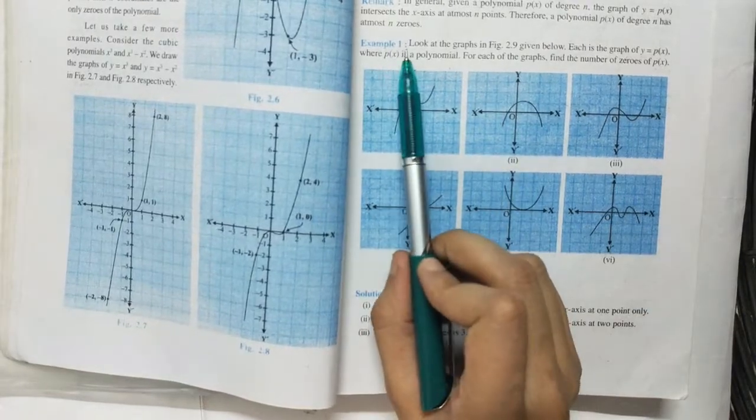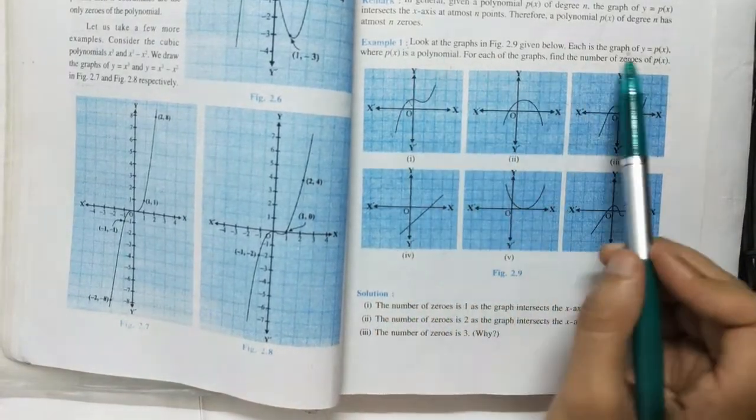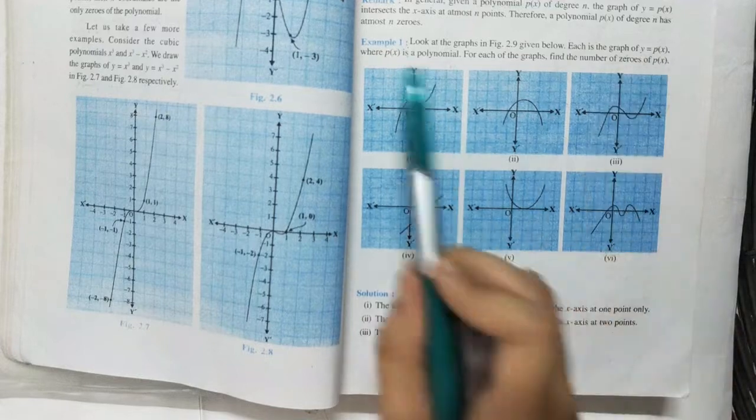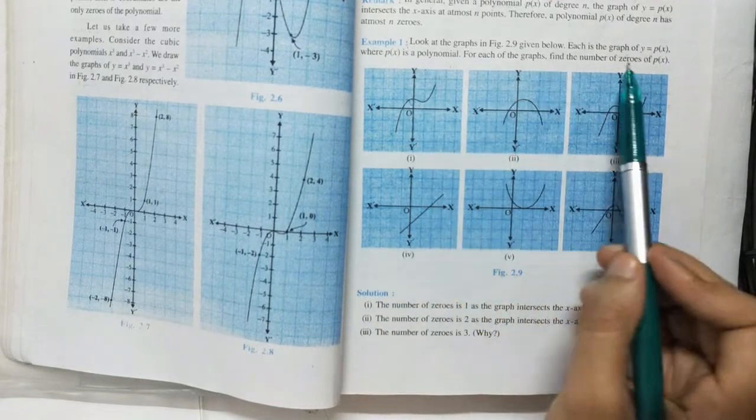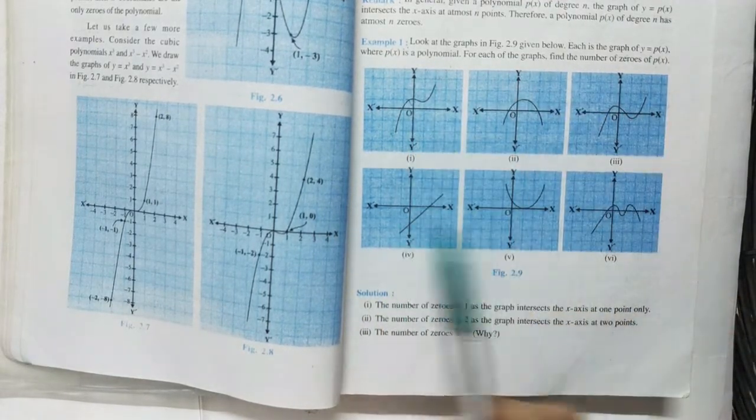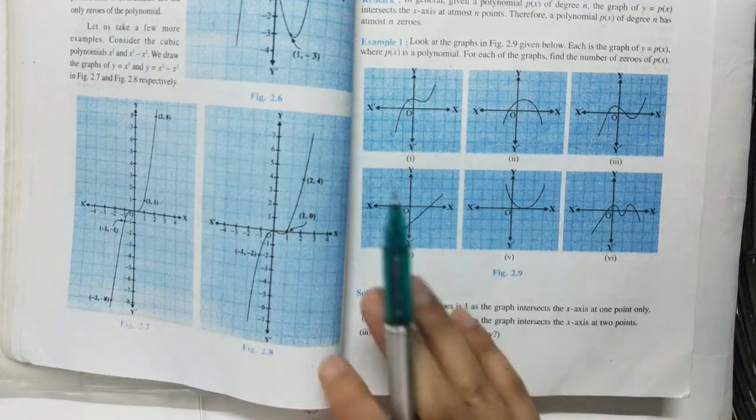So this is example 1 of our NCERT. Look at the graphs given below. Each is the graph of y is equal to p(x), where p(x) is a polynomial. For each of the graphs, find the number of zeros. So these are some graphs in which you have to tell the number of zeros.